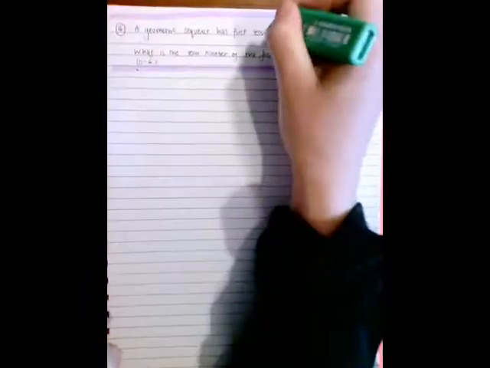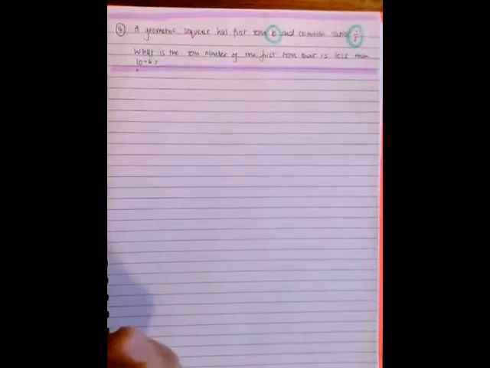Okay, one more then to go. So this one, number 4, says we have a geometric sequence which has first term 10, 10 there, and common ratio a third. What is the term number of the first term that is less than 10 to the power of minus 6?